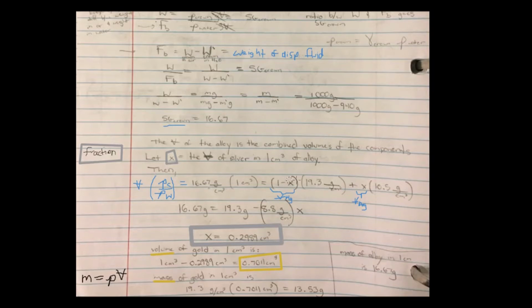We're going to now break this density and volume up into its separate gold and silver components. For the gold volume, we're going to take 1 minus x, where we've denoted x as the volume of silver, and then we multiply it by the density of gold. That's the gold portion. For the silver portion, again, x is the volume of silver, and then this is the density of silver.